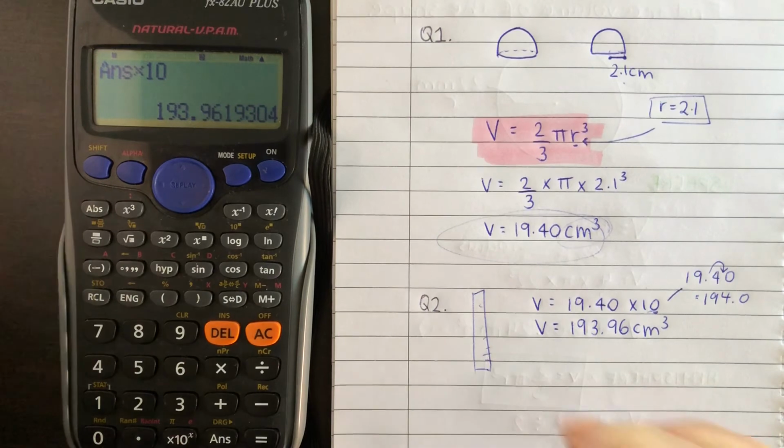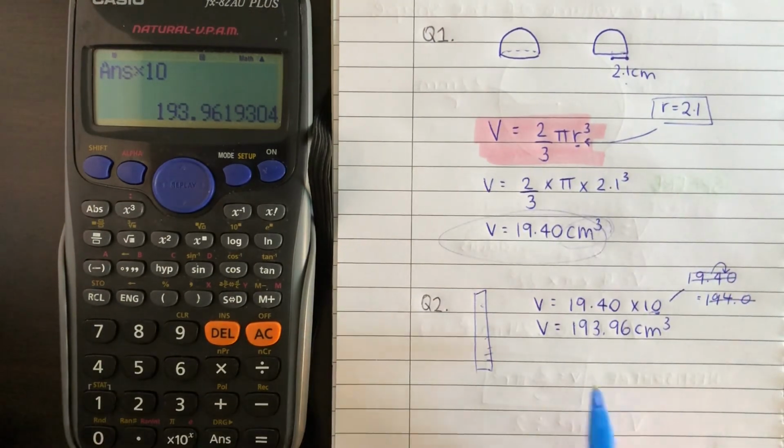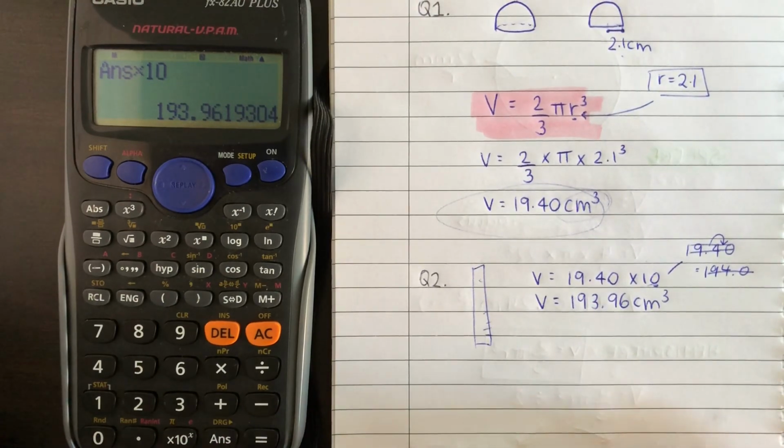Okay, so it's only 0.04 off, but leave it in your calculator, all right, and then just press times 10. Okay, and then also centimetres cubed because you don't want to lose half a mark.